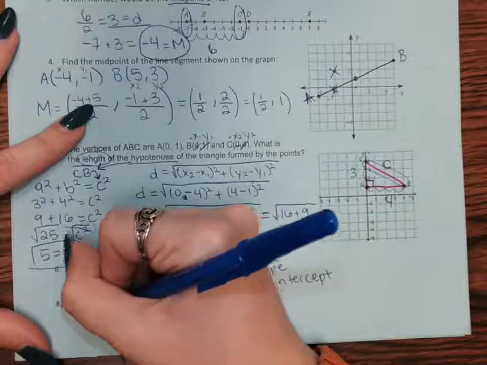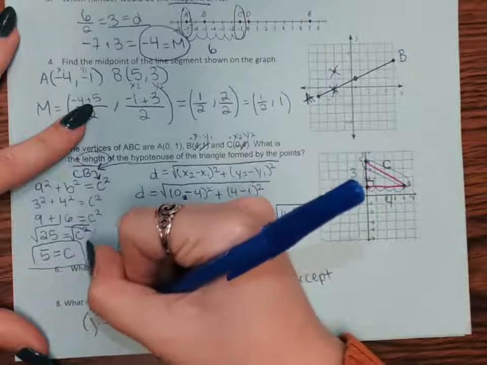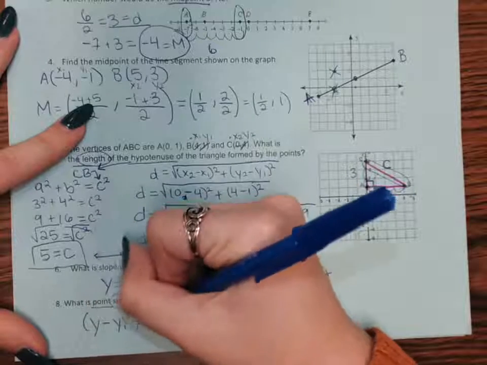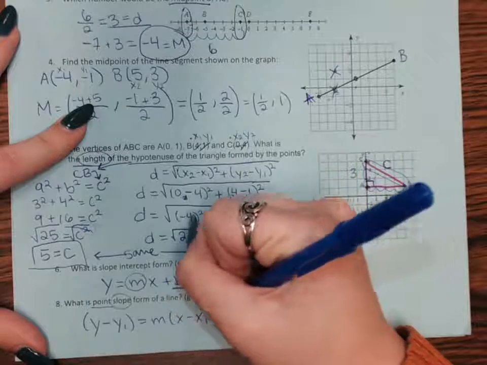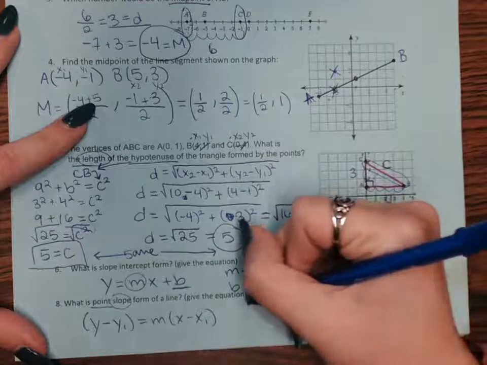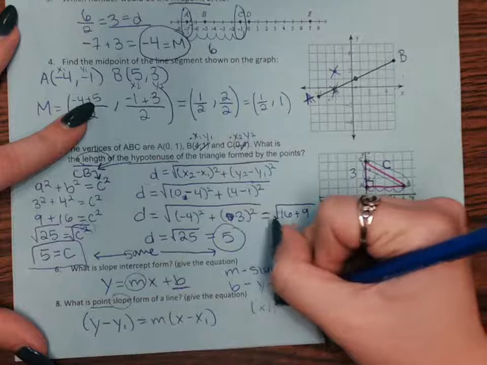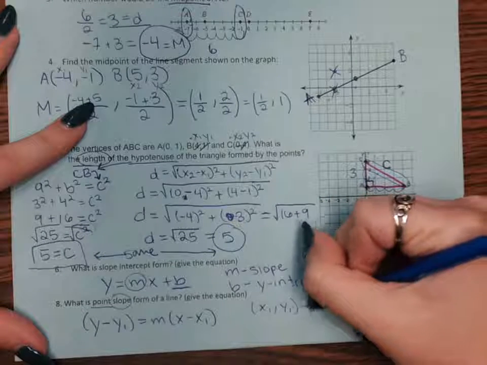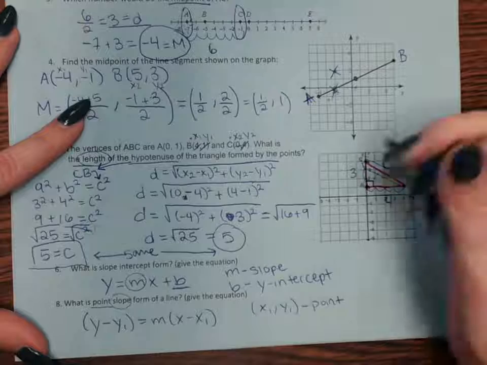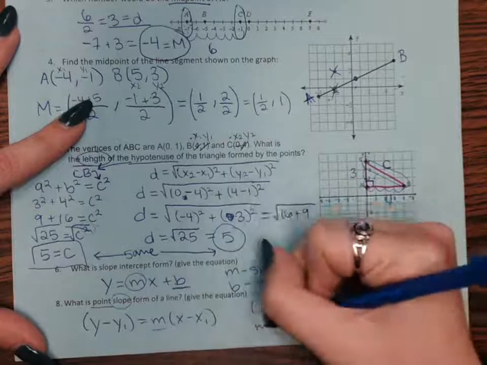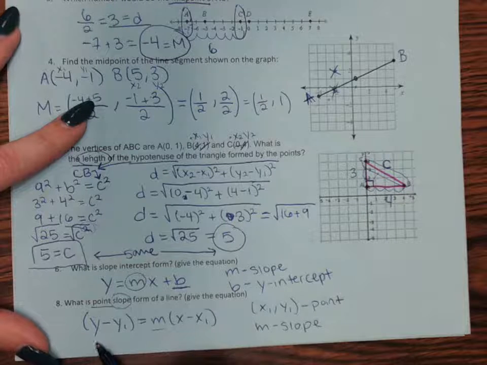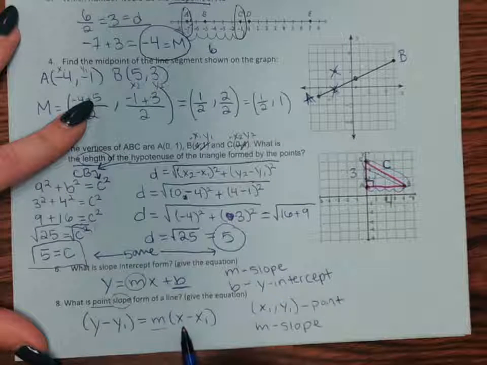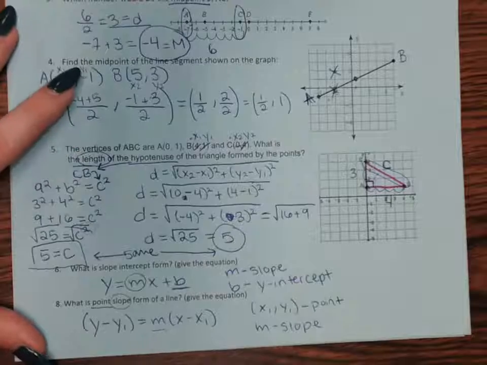So my point slope form is going to be y minus y1 equals m times x minus x1, where x1, y1 is a point, and then m is still my slope, and then just my plain y and my plain x are still my variables, okay?